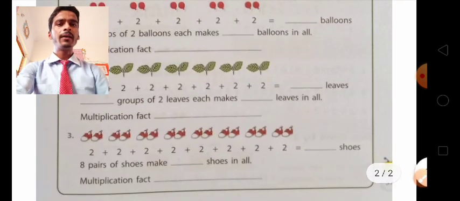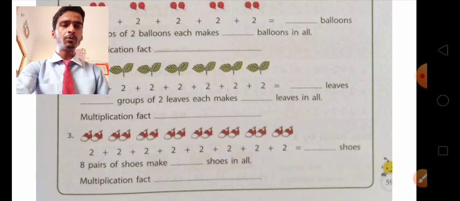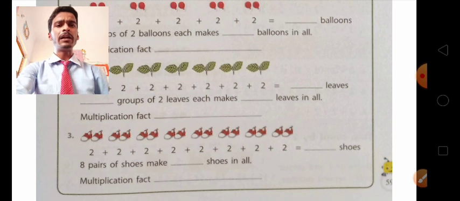In third, there are 8 pairs of shoes. So there will be 2 plus 2 plus 2 plus 2. That means 2 is added 8 times to make 16 shoes. And 8 pairs of shoes make 16 shoes in all. There are 8 pairs and the multiplication fact will be 8 multiplied by 2. 8 is the number of pairs and 2 is the number of shoes in one pair.